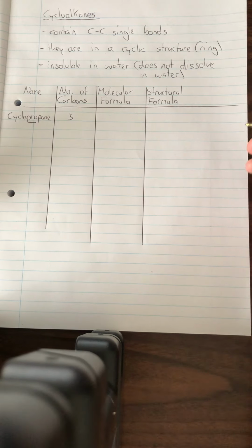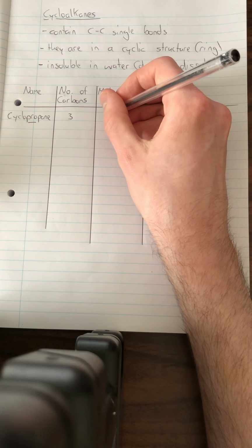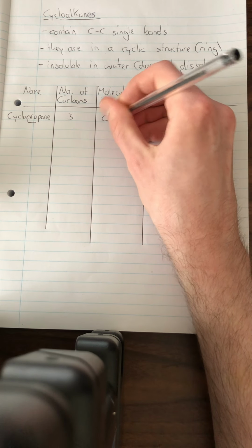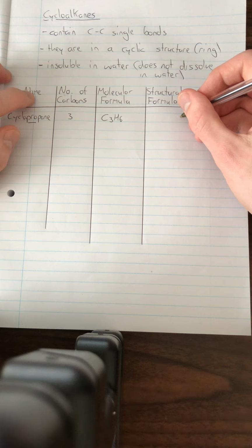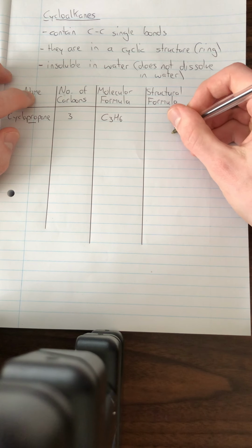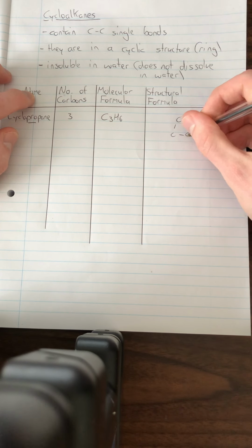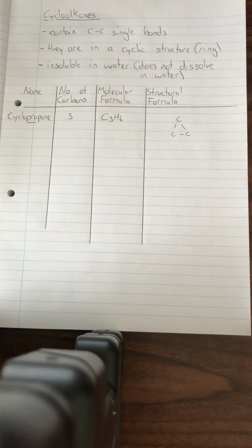3 carbons. Now, our molecular formula is C3H6, and for our structural formula, we do 3 carbons in a ring shape. Now, 3 carbons, what shape has 3 sides? A triangle, so you do it in a triangle shape.